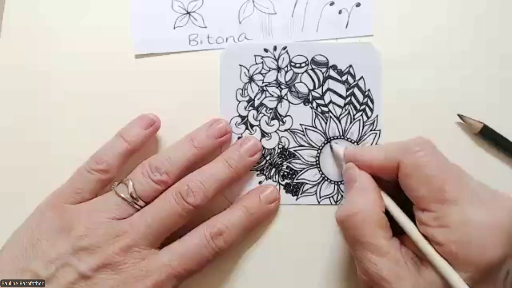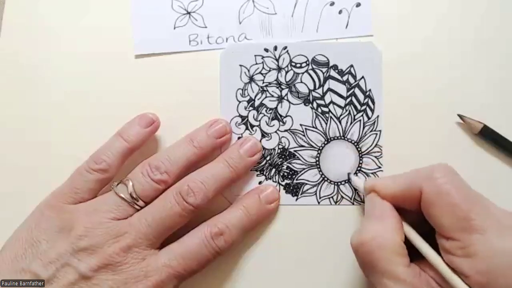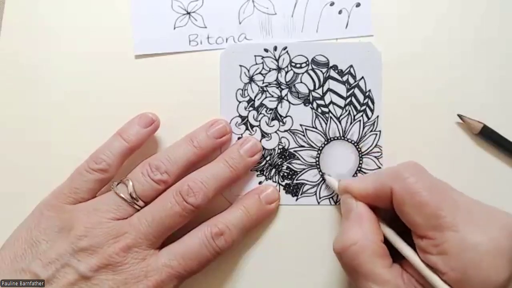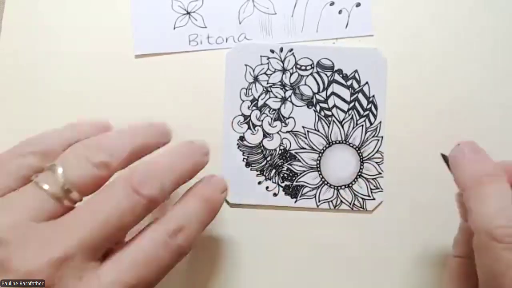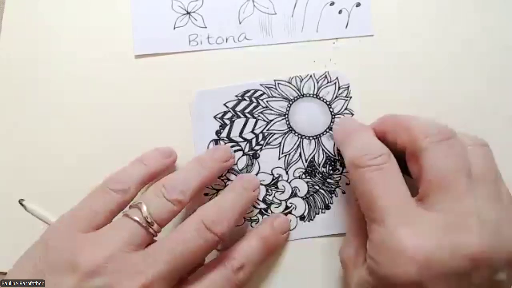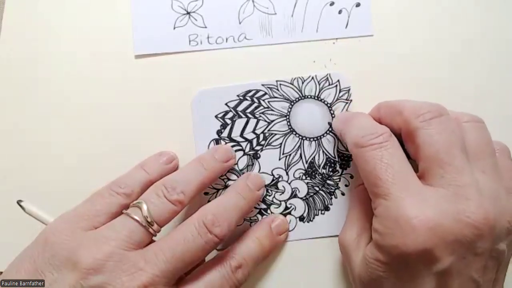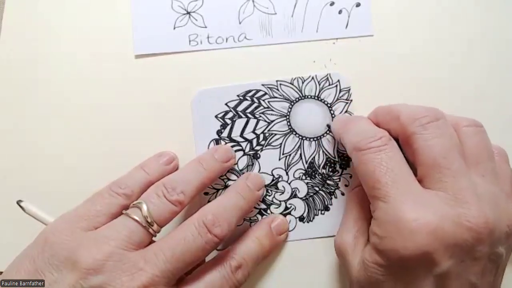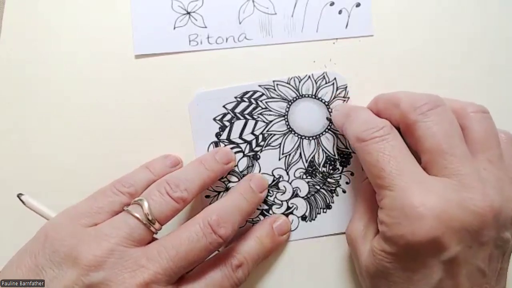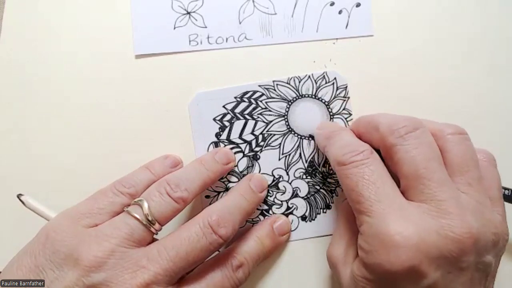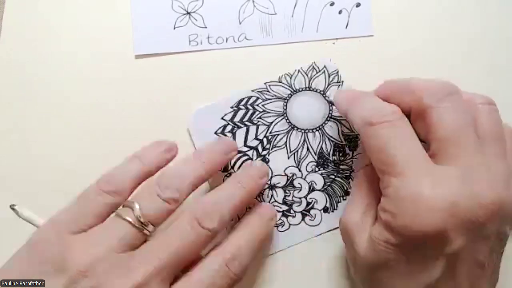So just blending, and you're just building this to create dimension and hopefully creating a 3D shape. So I'm going to come around now on one edge and really add more.